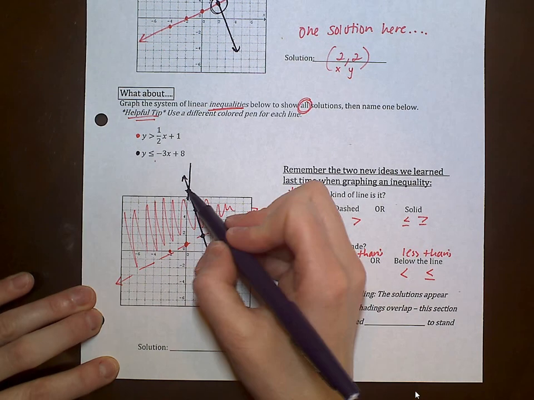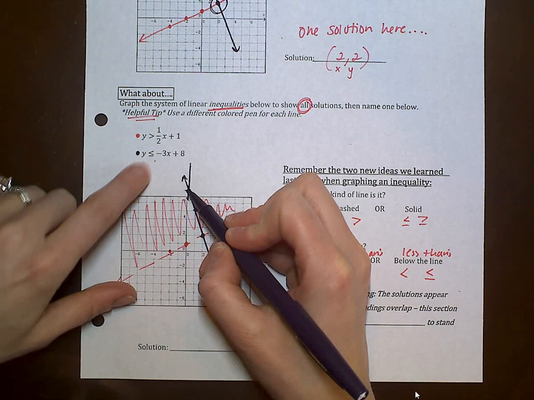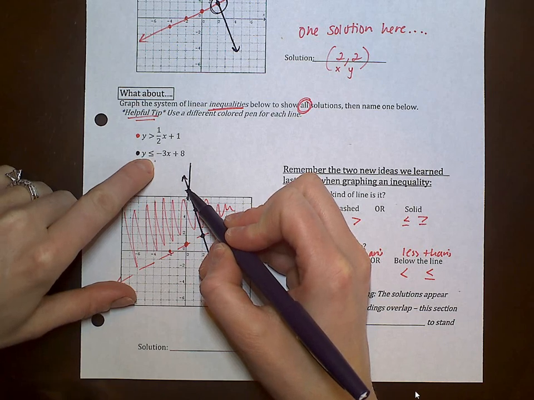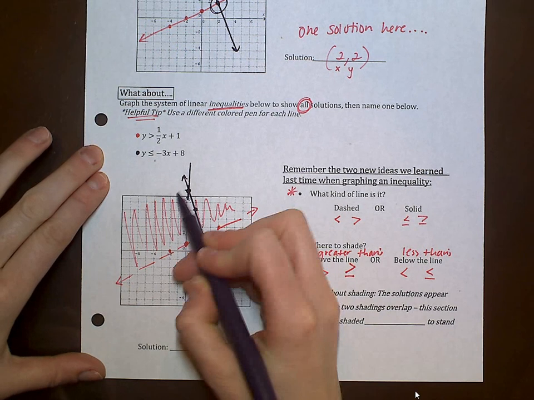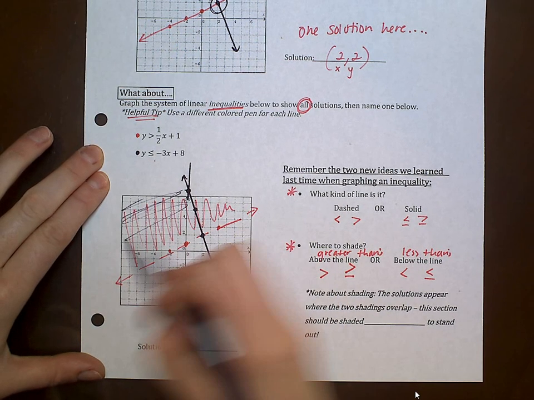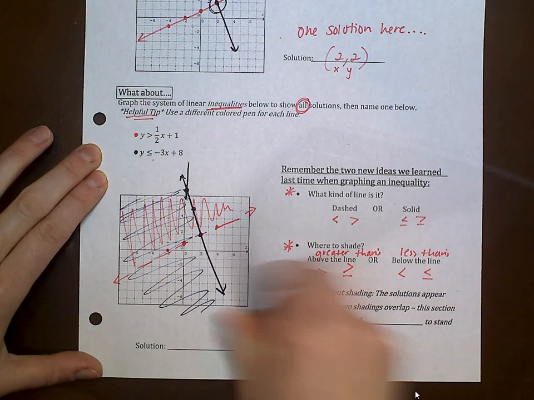So go to the y-intercept. This is a less than. I want to shade the y-axis below the line. So that would be down here. So it'd be this way. Everything this side of the line.